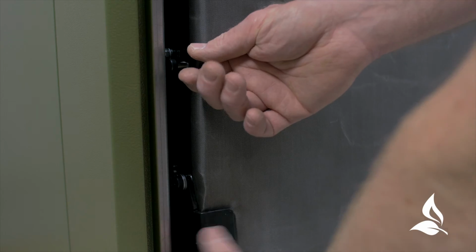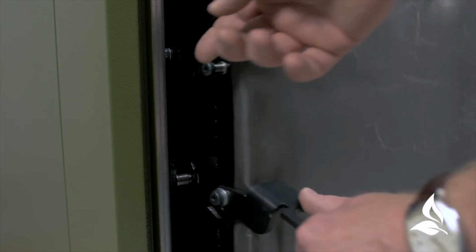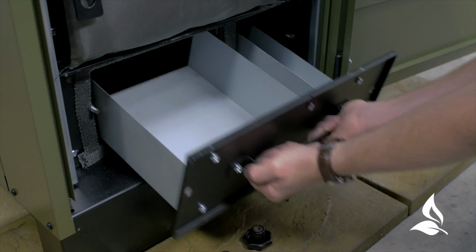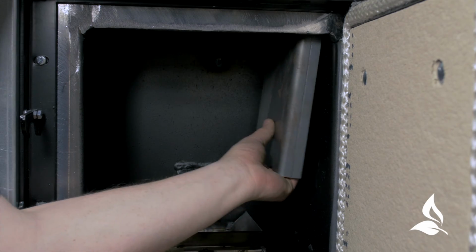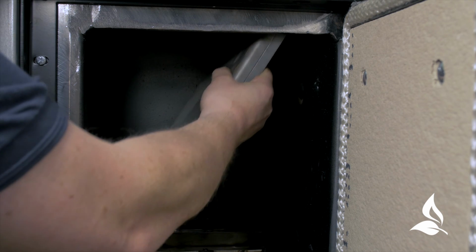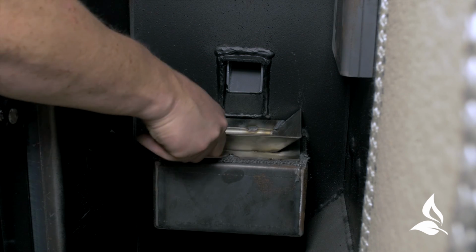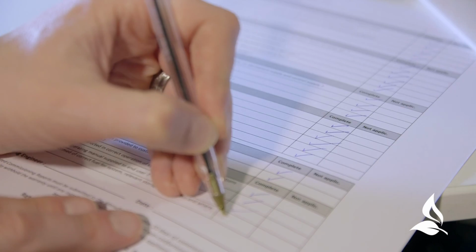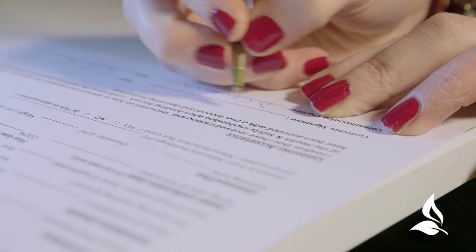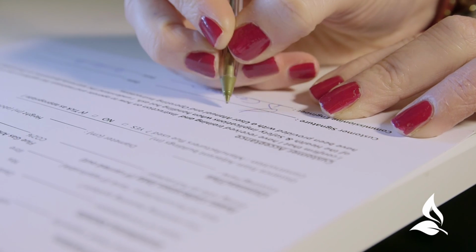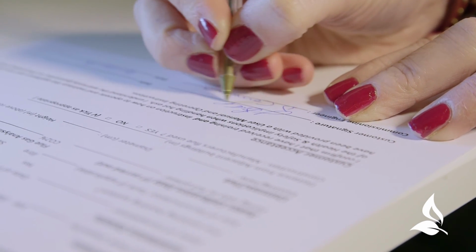Some of this must be done while the boiler is cold and before the boiler is fired. For example, how to remove the ash pan, baffles and grate and how to put them back in again properly. The customer must sign the commissioning card confirming they have received and understood how to operate the appliance.